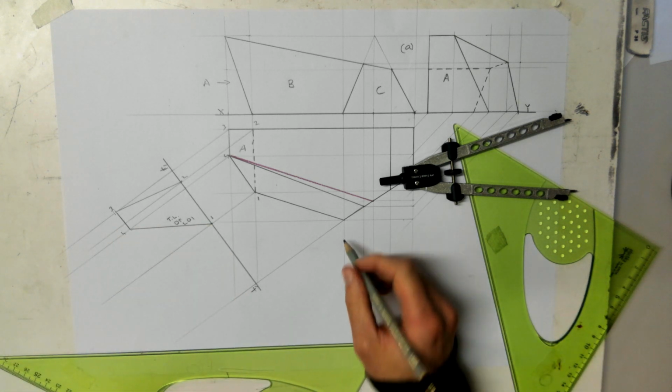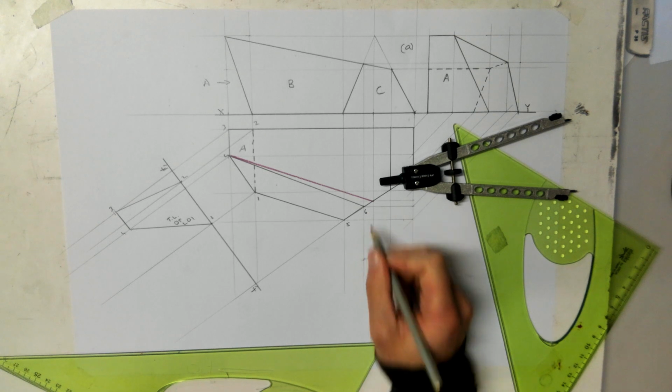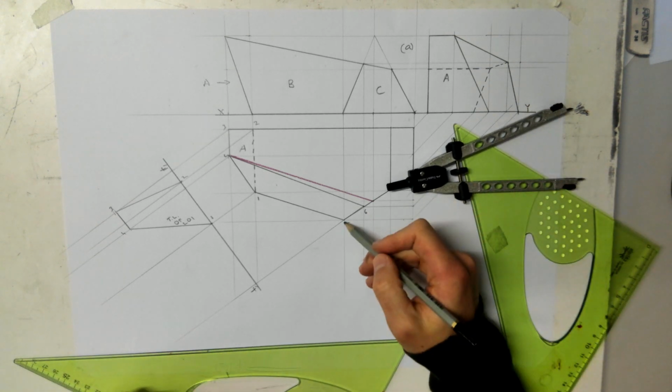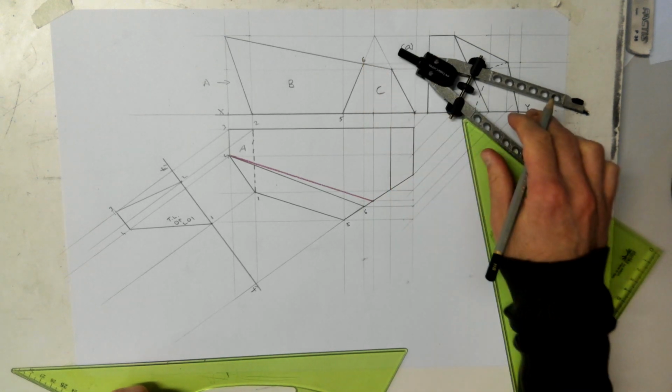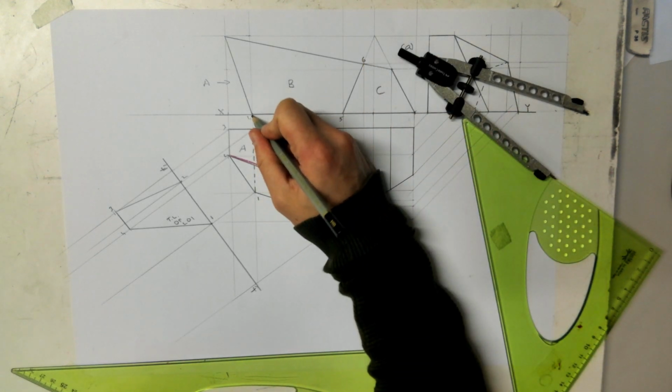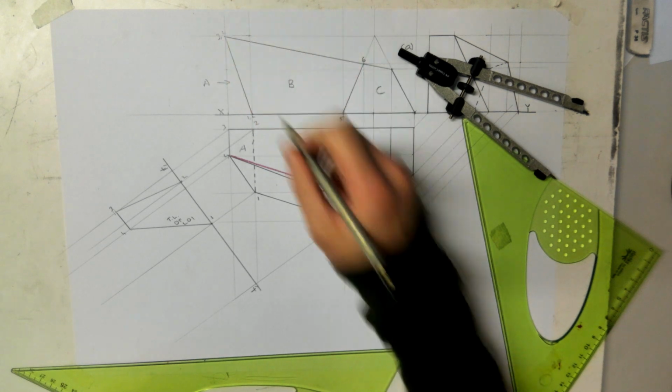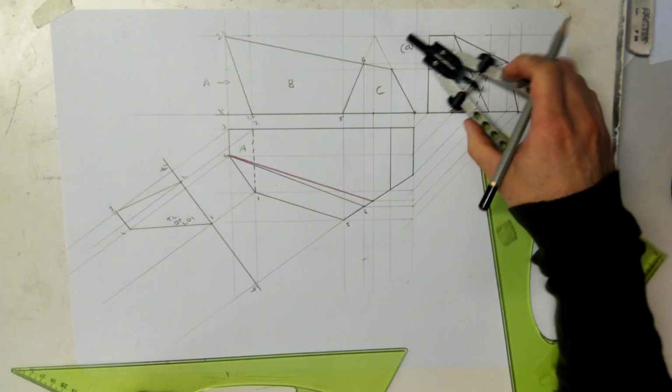Then what I can do is I can label this as 5 and 6. So 5 we follow up, 5 is on the ground there, 6 we follow up is that height there. So I'll mark off 1, 2 there, and 3, 4 there as well, just to complete my labelling.